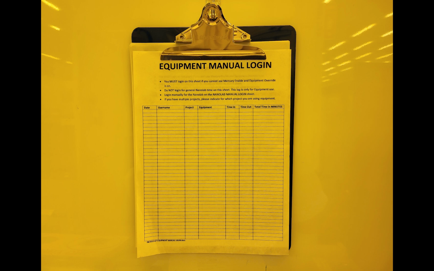It is rare, but occasionally our computer systems are unavailable. When this happens, we turn on Equipment Override, and all the tools in the lab are temporarily enabled. You may continue to work in the lab, but you must log your lab time and your tool time manually.